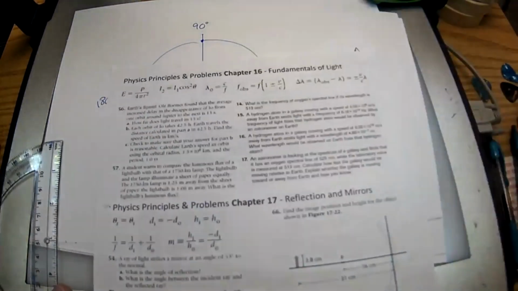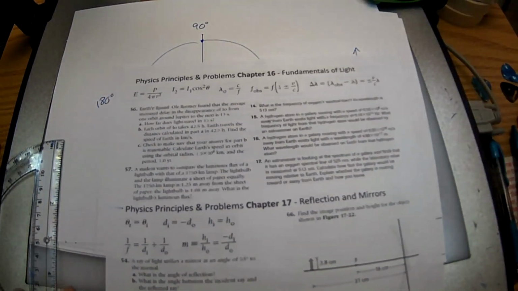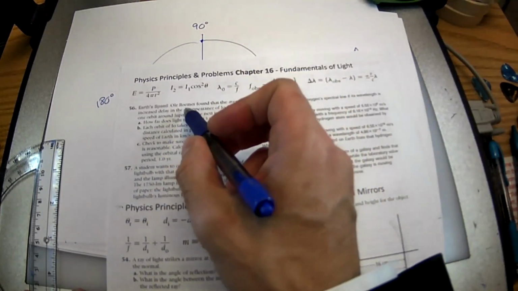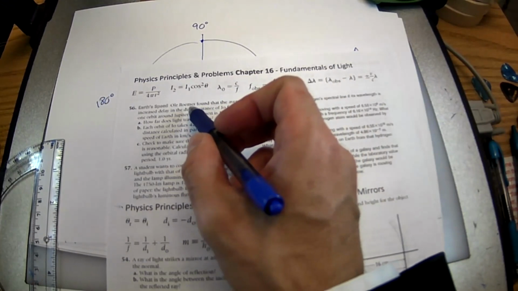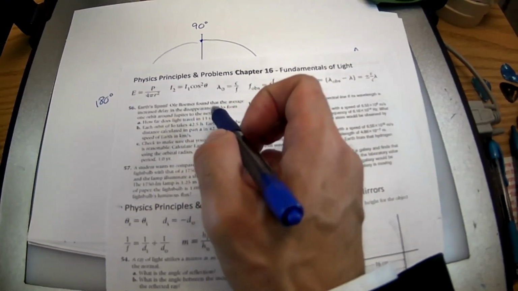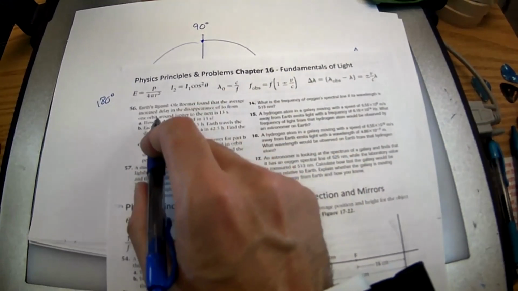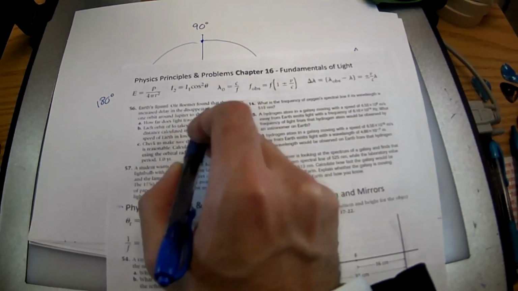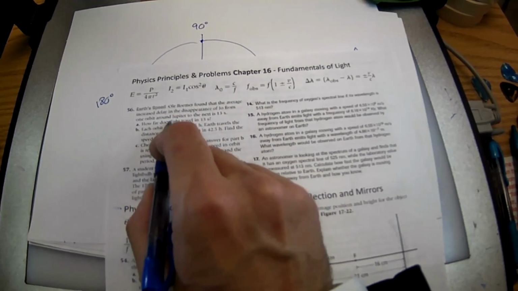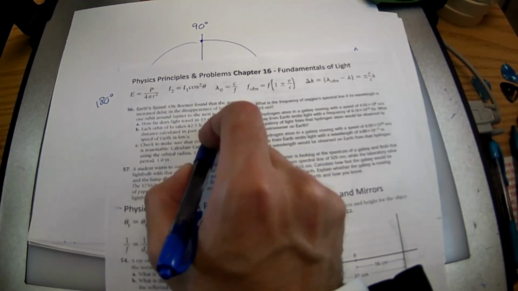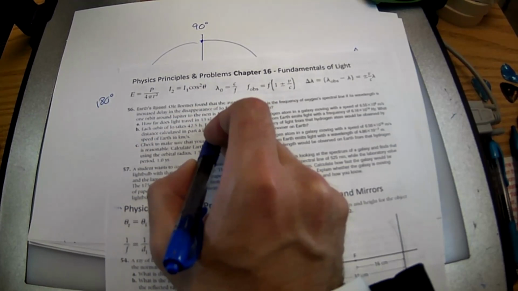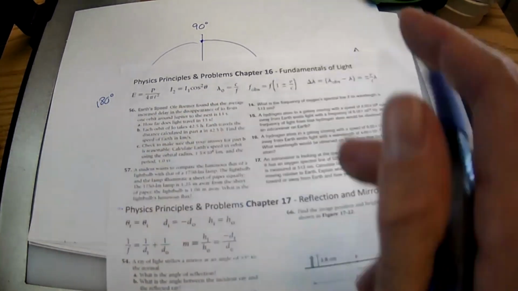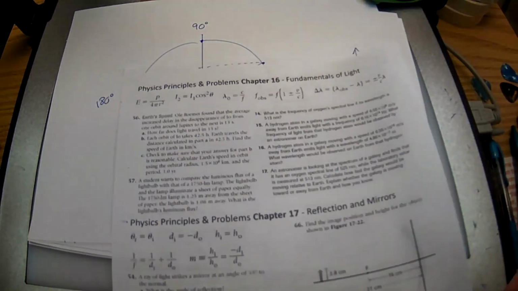Number 56. Okay, now number 56 is a really exciting adventure. There was this Danish astronomer, Ole Romer. I don't know that I'm pronouncing his name right, but I'll just call him Ole Romer. He found that the average increased delay in the disappearance of Io from one orbit around Jupiter to the next is 13 seconds. Okay, and then it breaks into these questions. What are they talking about? Right, something about the orbit of Io.